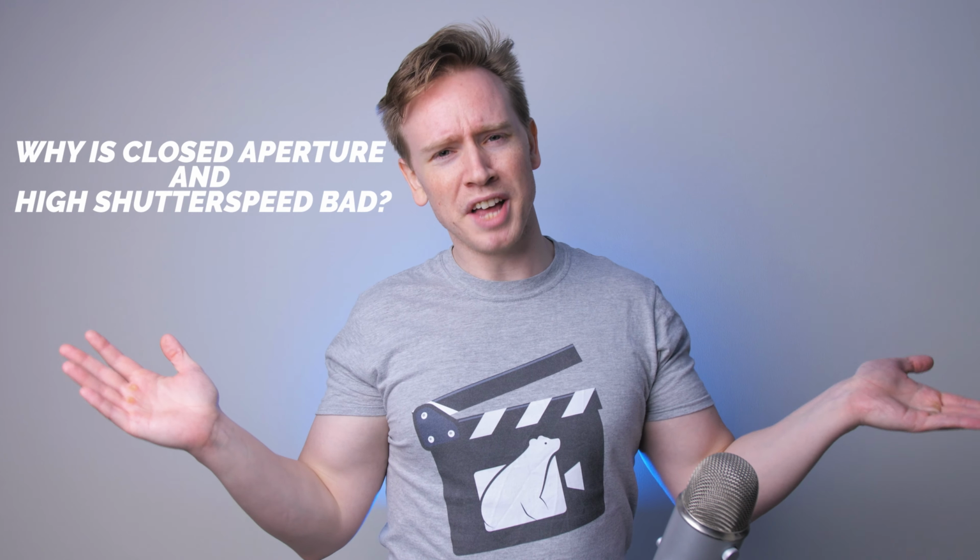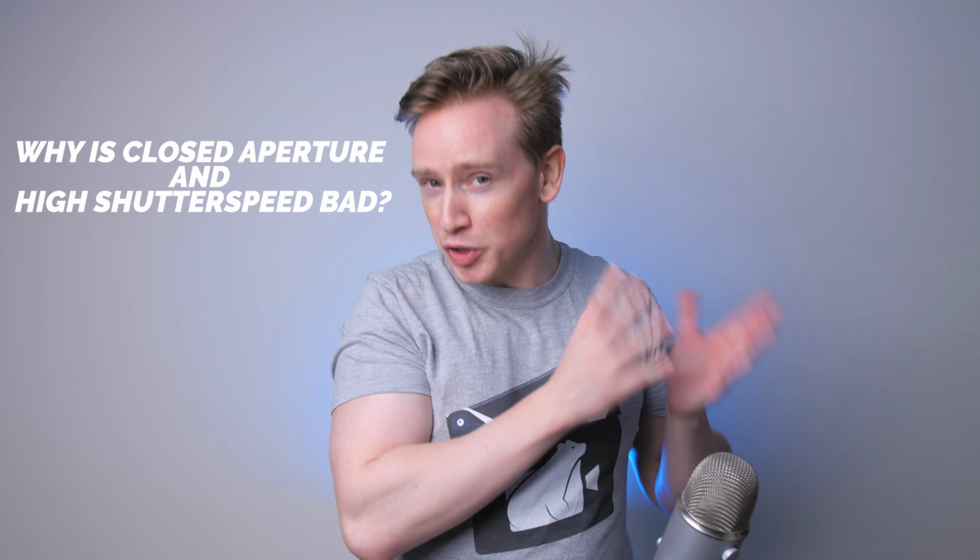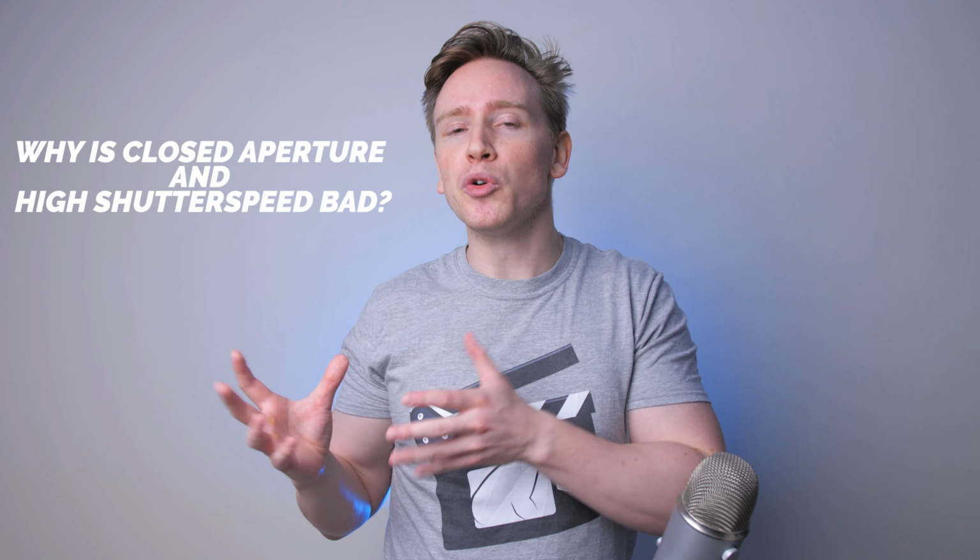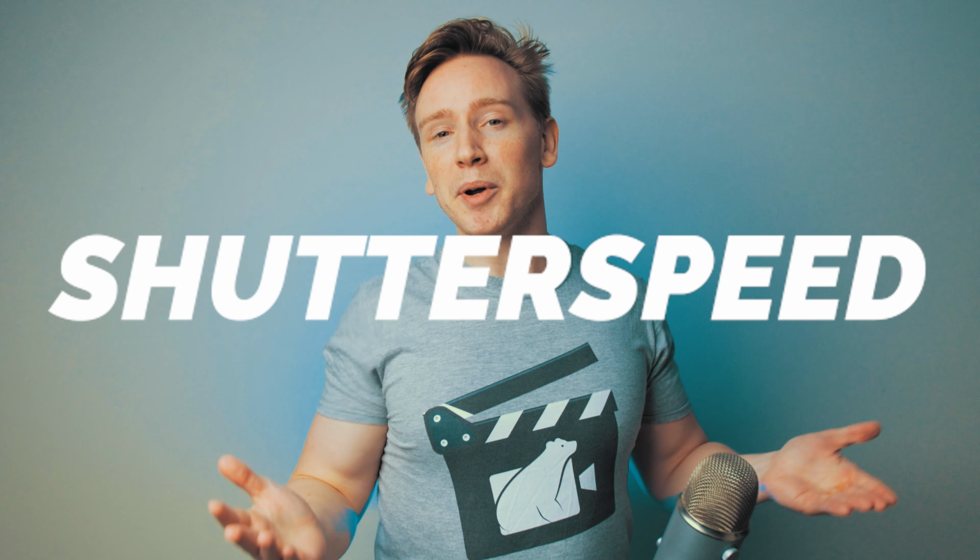Otherwise, the image looks like this. So why is that bad? Well, depending on how you set your shutter speed and your aperture, you're gonna get a more cinematic image. So if you have to crank those two way up, you're not gonna get a very cinematic image at all. So let's talk about shutter speed first.